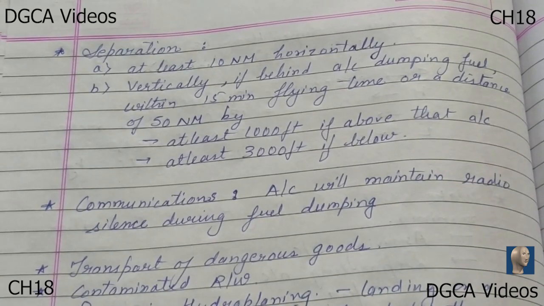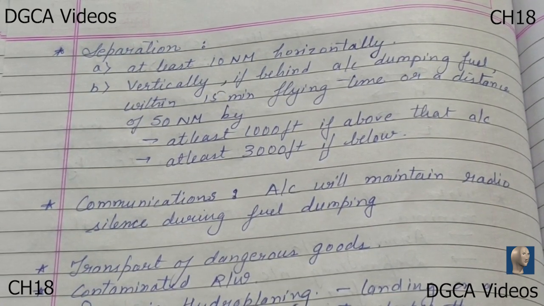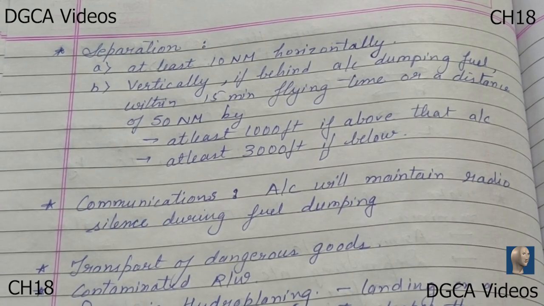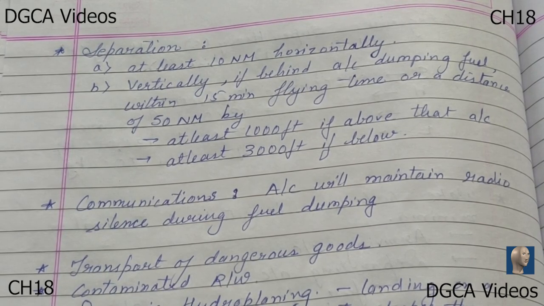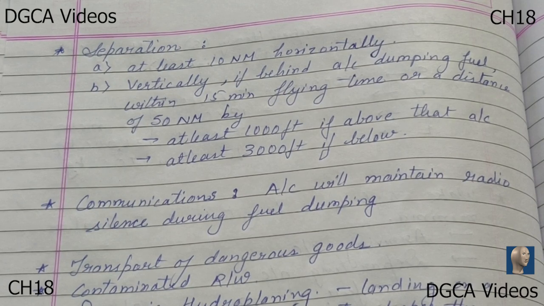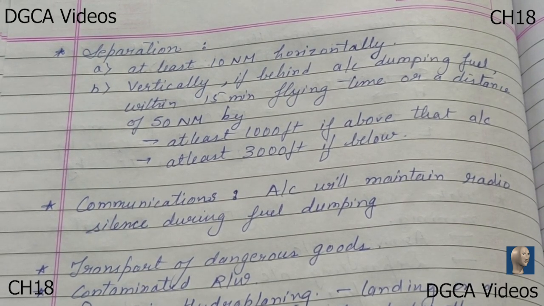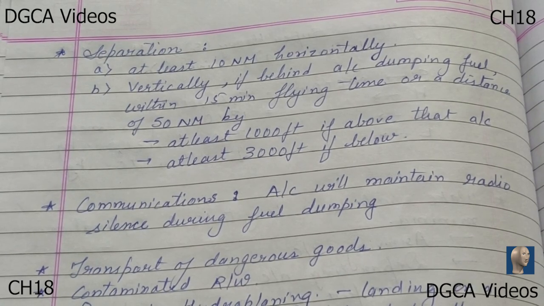Moving on to communication. Aircraft will maintain radio silence during fuel dumping. Then transport of dangerous goods. More than half of the cargo carried by all modes of transport in the world is dangerous cargo. This is for your information, and it can be explosive, corrosive, flammable, toxic, or even radioactive. These dangerous goods are essential for a worldwide variety of industrial, commercial, medical purposes, etc.